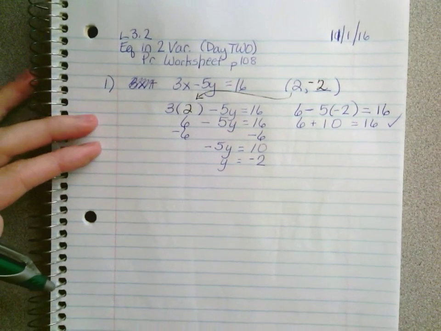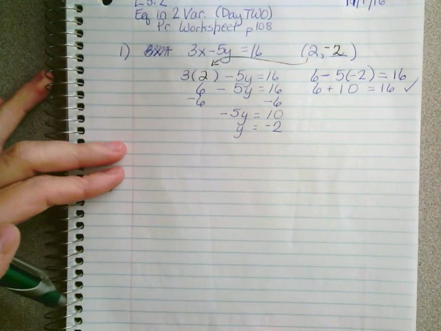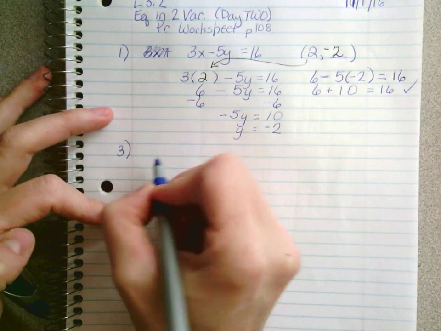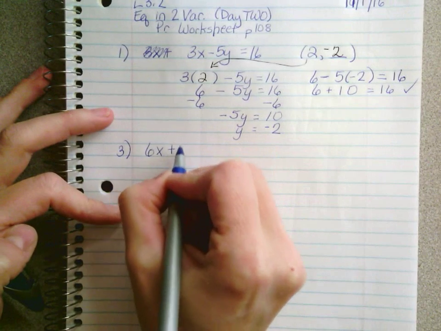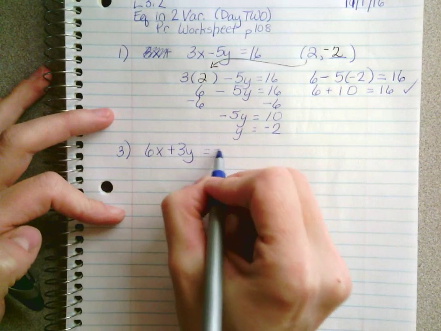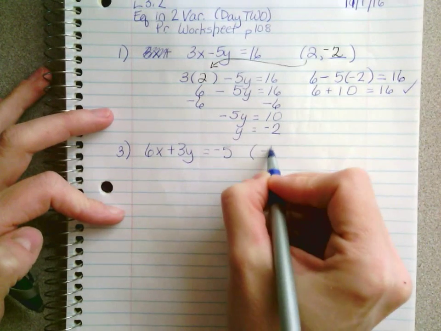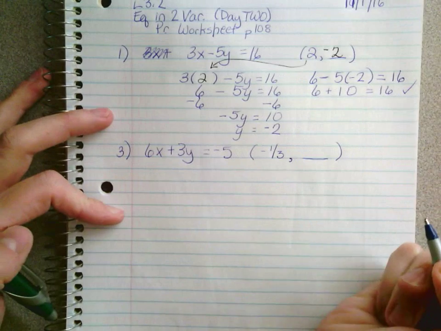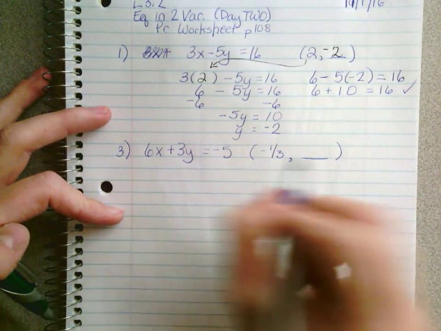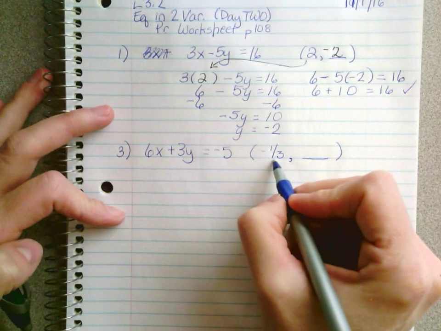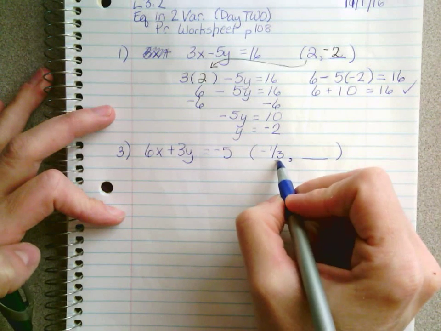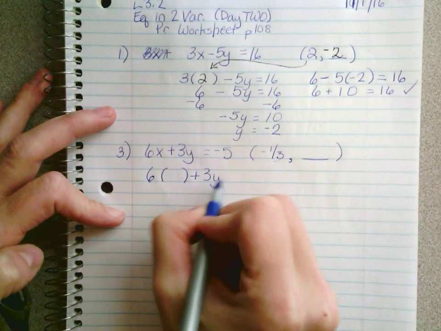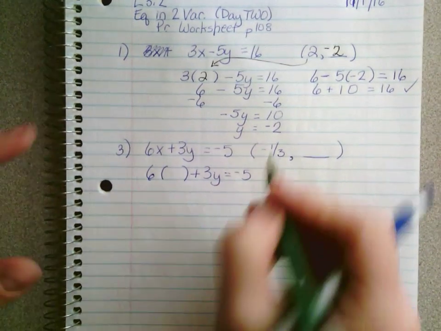Number 3 has a fraction. We'll do that one. It's not any more difficult, just a little bit more thinking. 6x added to 3y is equal to -5, and they tell me that x is -1/3. So that means plug in the value for x. 6 times -1/3, plus 3y, right over here.